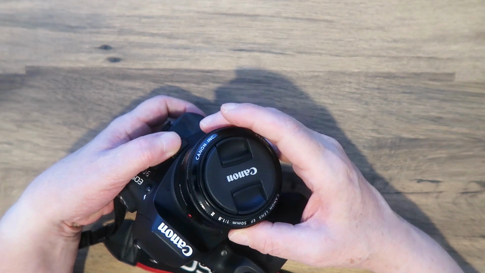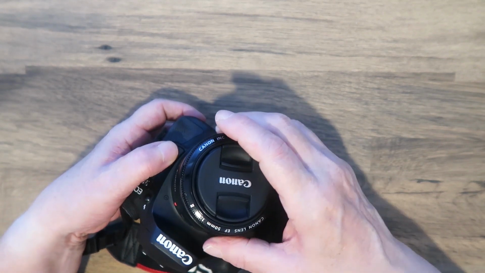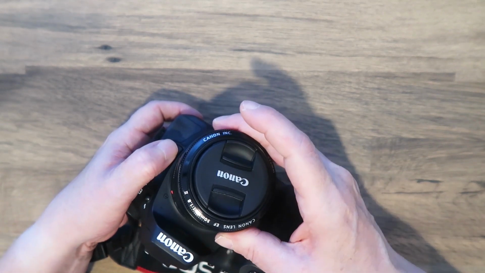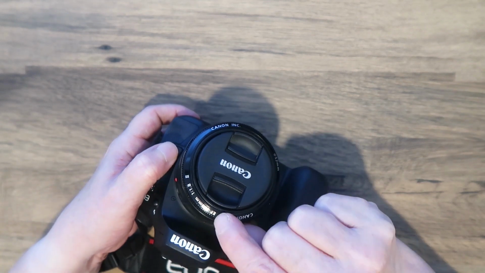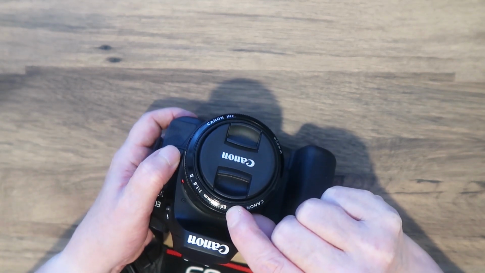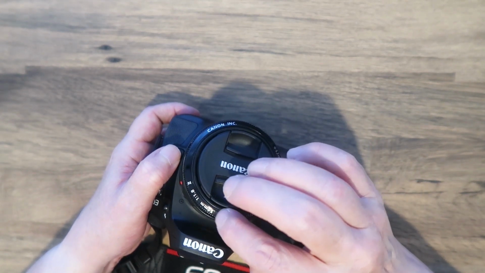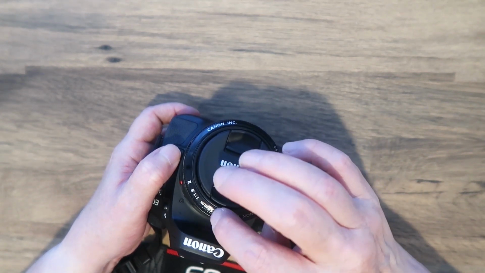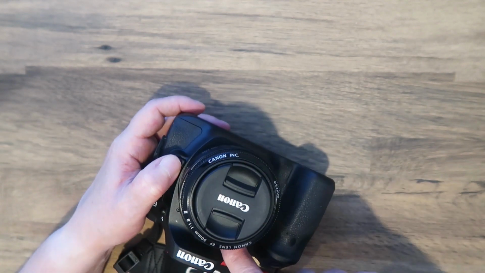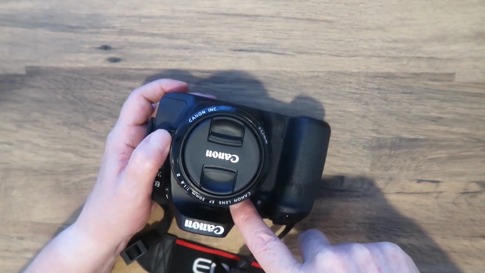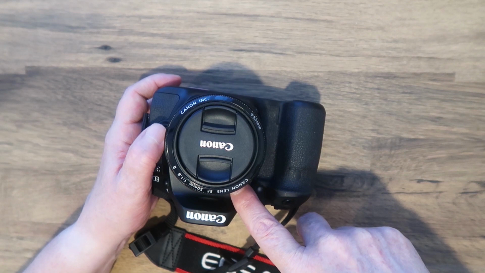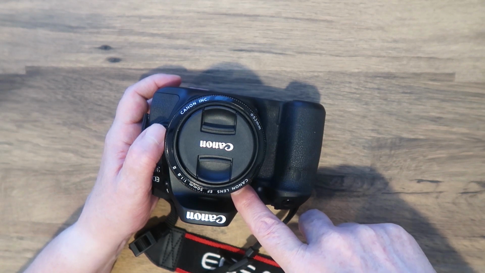Now this particular lens is called an EF lens, and you see EF there on the lens. That means the EF lens fits any camera that has an EF setting. Not all cameras have EF settings. The newer cameras have different settings.